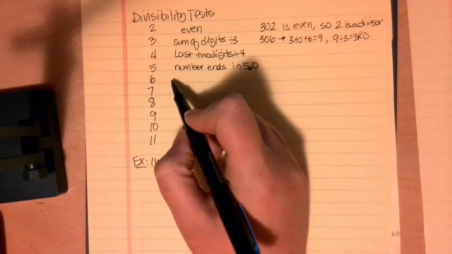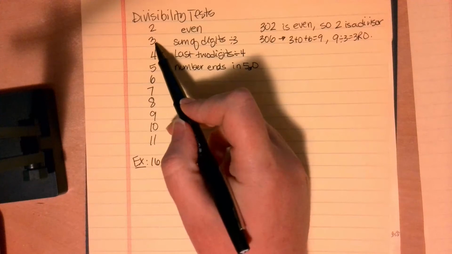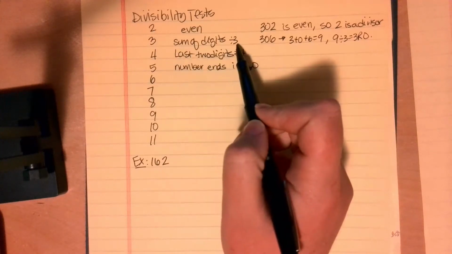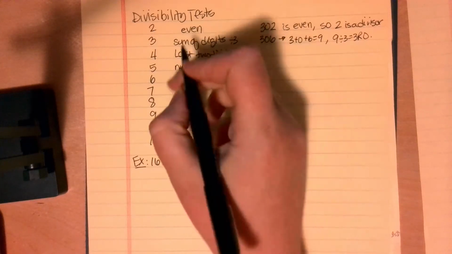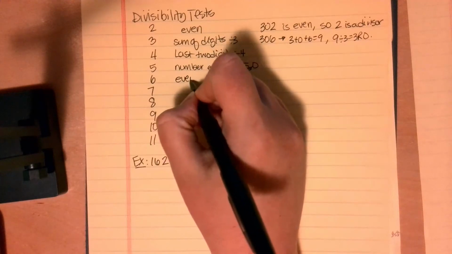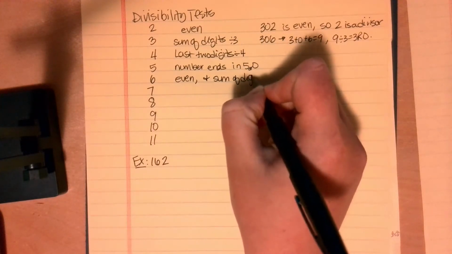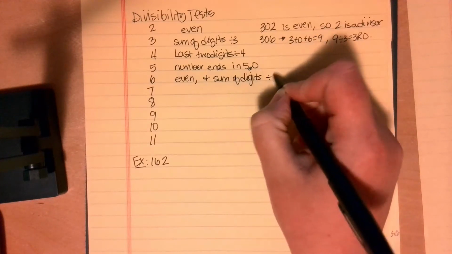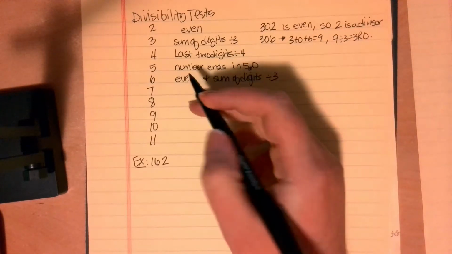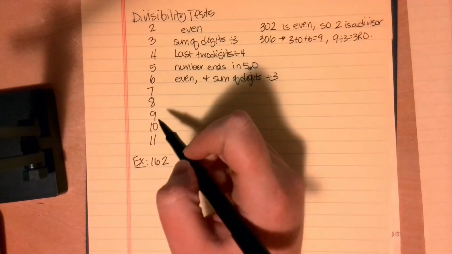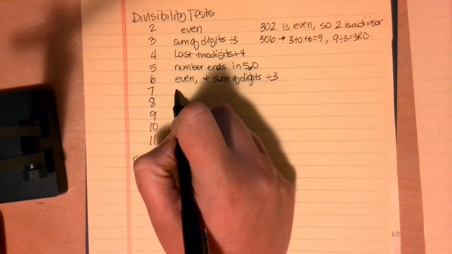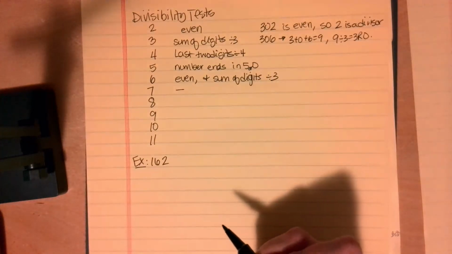If it's divisible by 6, that means it's divisible by 3 and 2, so it has to be even, and the sum of digits has to be divisible by 3. 7 has its own rule, but it's kind of complicated, so you're not going to be held accountable for that, so we're not going to worry about that one.